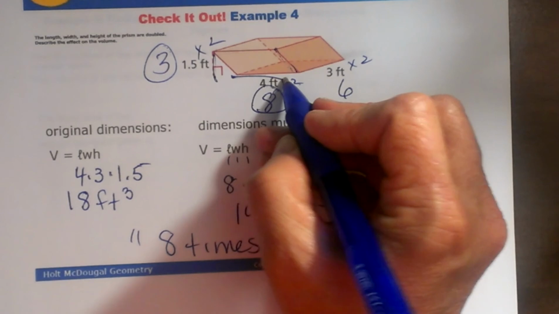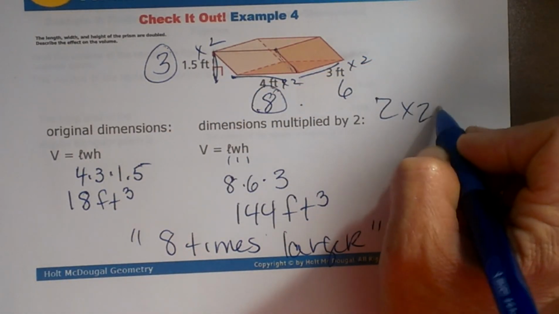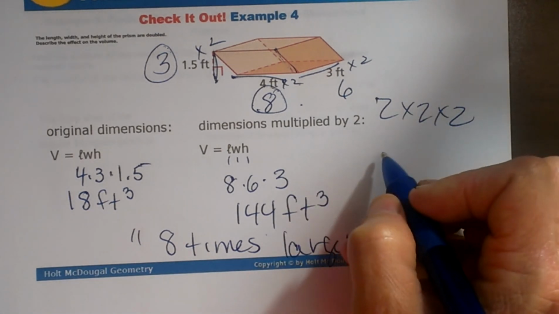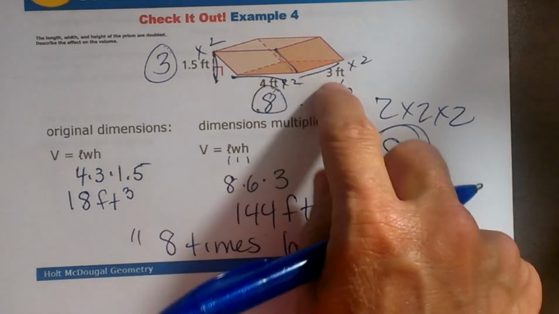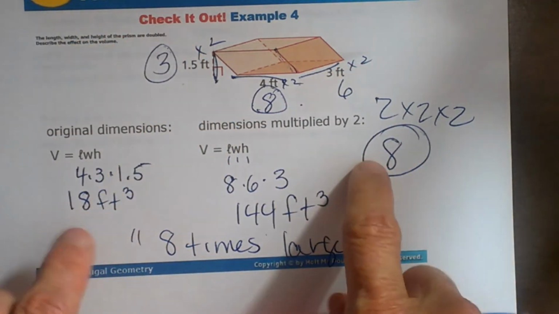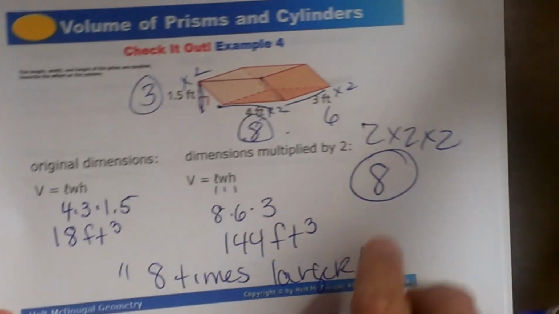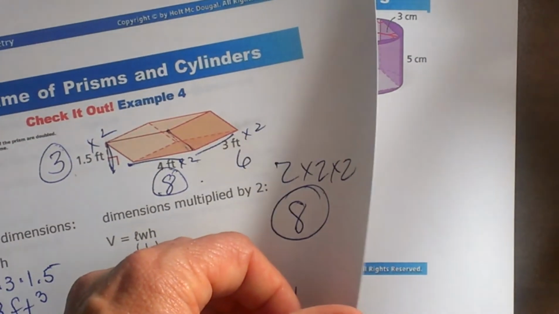Well, we did a length and a width and a height all by 2. So what's 2 times 2 times 2? It's 8. So it increased each dimension 3 times. So it's 3 times that dimension cubed. And that's going to come into play in just a moment. Okay, so let's keep going.